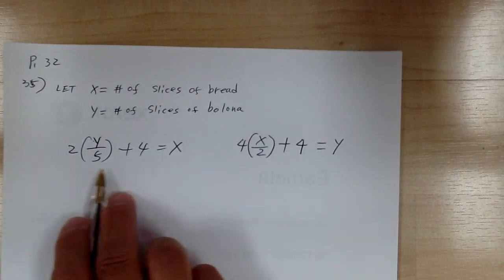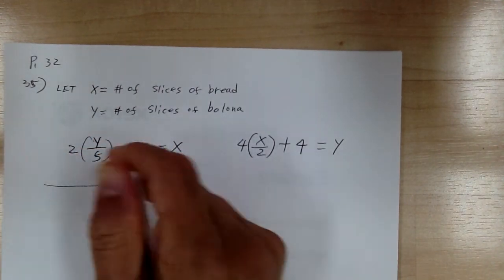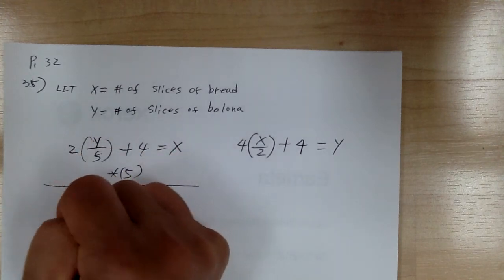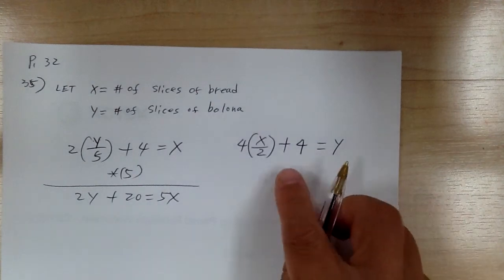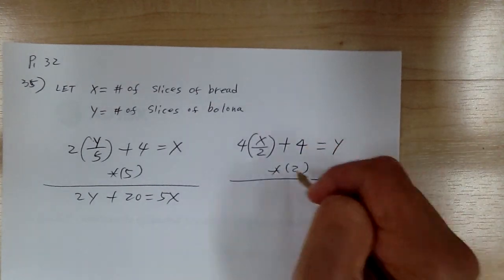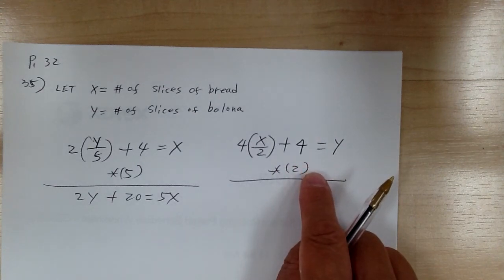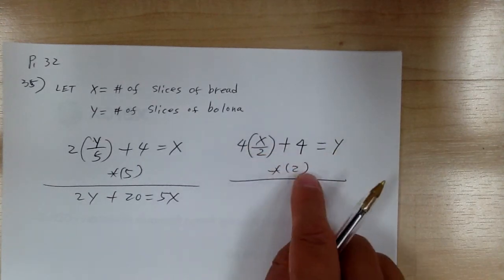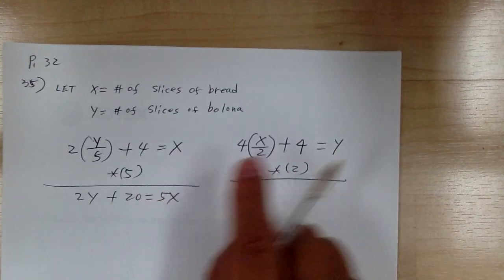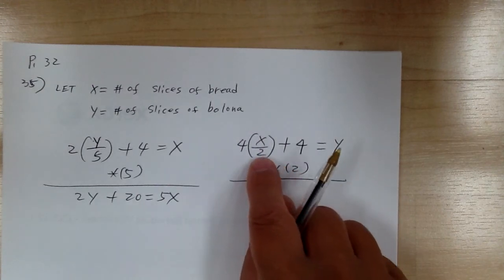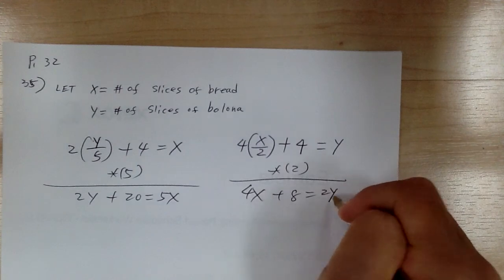Okay, so first I want to get rid of the fraction, so I'm going to multiply by 5 to get rid of the 5. So I get 2y plus 20 equal to 5x. This one I'm going to multiply by 2. I know you can cancel, but let's just go and do that because it will come out nicely. You can cancel actually, because you got 2y. So let's go and cancel. So you get 4x plus 8 equal to 2y.